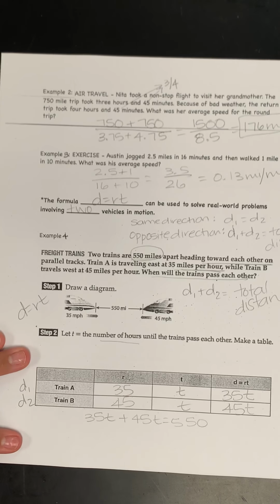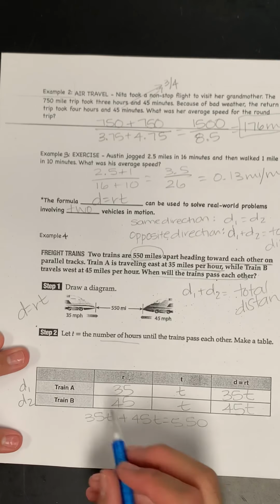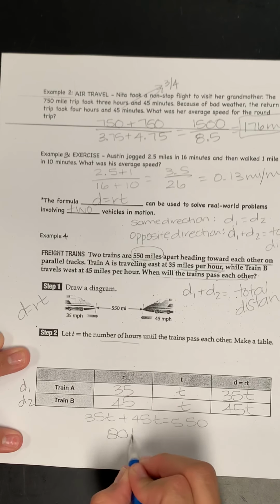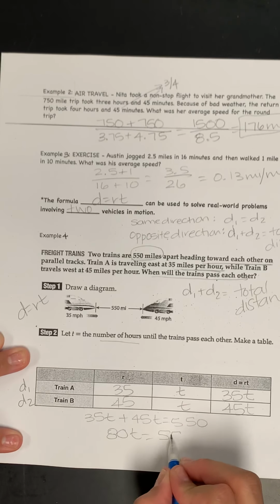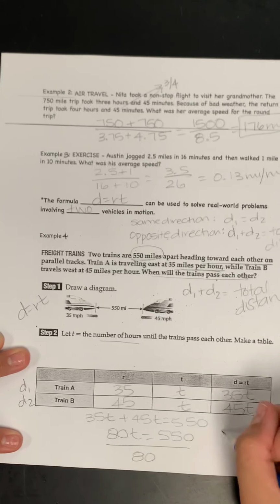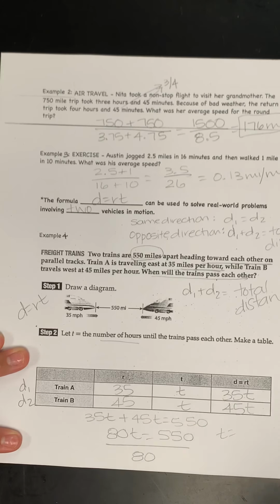From here, I'm just gonna go ahead and solve for T. So if I add the numbers on the left, I get 80T equals 550. I'm gonna divide both sides by 80, and I end up getting that T equals 6.875 hours.